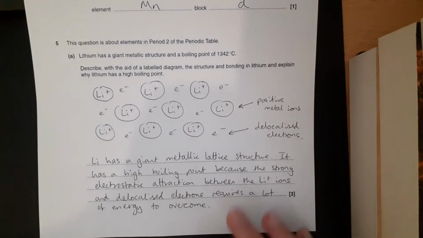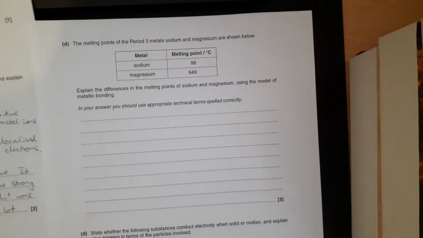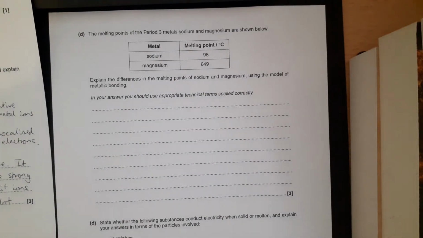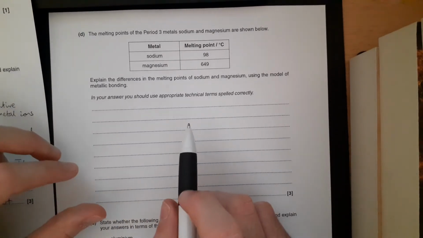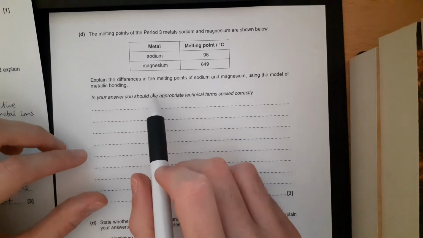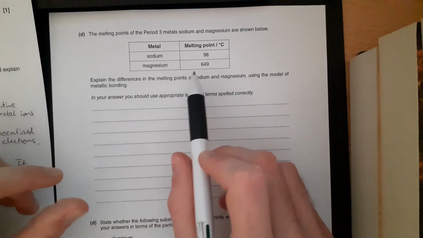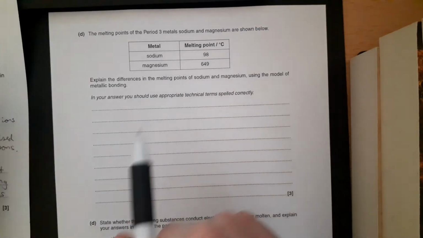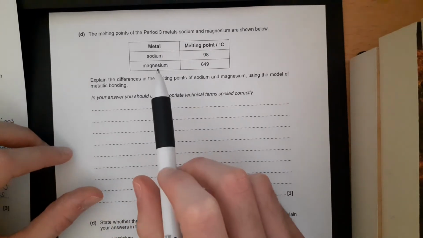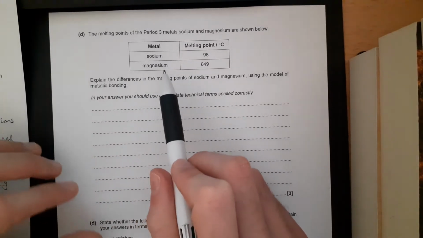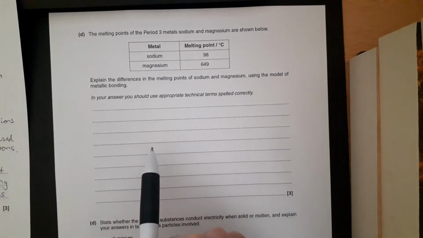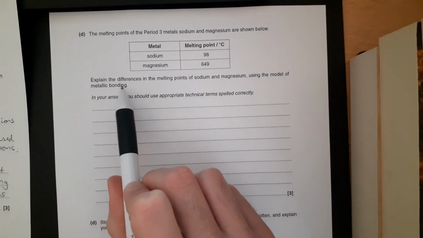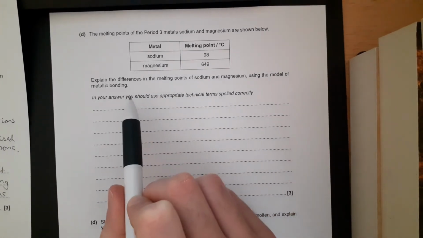Okay. Then the next question is again one that's very similar to one we've seen before. Okay, they seem to like these two questions in sequence where you get one question about drawing the metallic lattice, and then the next question is explain the differences in the melting points of two different metallic lattices. Okay. Although actually these are from two separate questions, but these two questions seem to come up a fair bit. So explain the difference in the melting points.